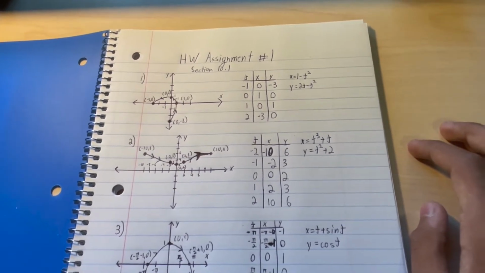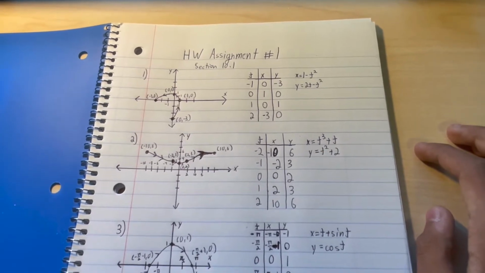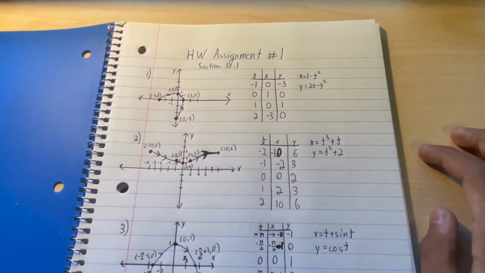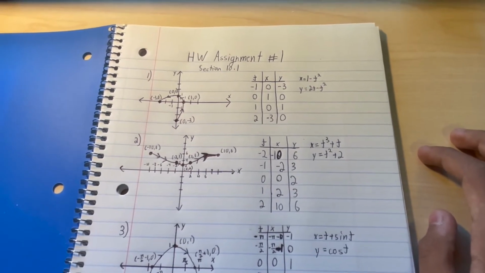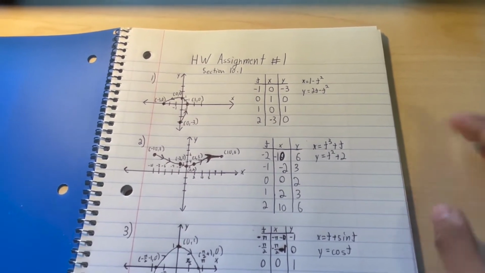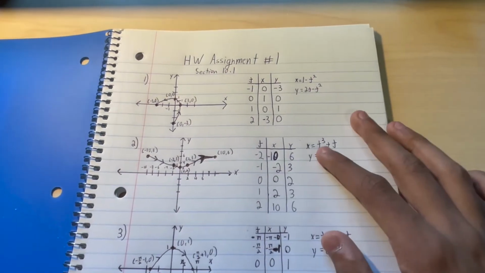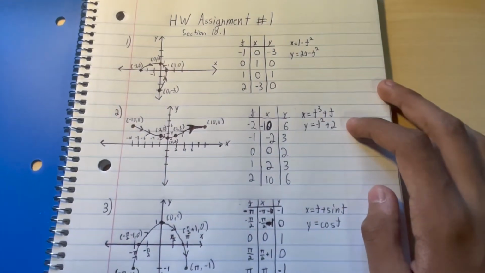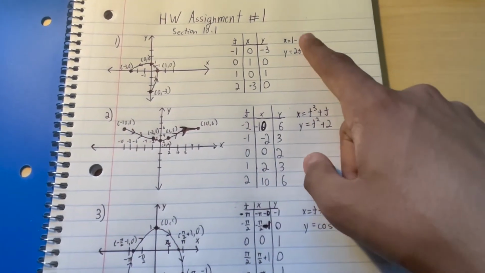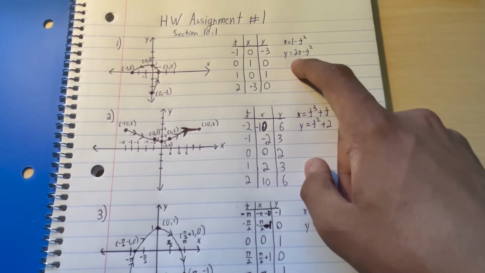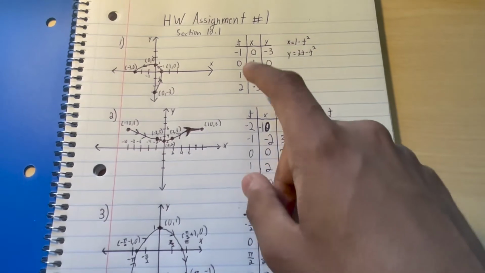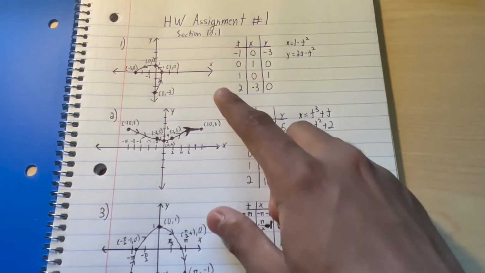In this series, what we're going to do is look at some of the questions that Berkeley gives students in their classes. Right now, I'm taking Math 53, which is multivariable calculus, and for our first homework assignment, we're supposed to graph some parametric equations, like so. We have these equations, in this case x equals 1 minus t squared, and y equals 2t minus t squared, and we want to graph it from t equals -1 to 2.